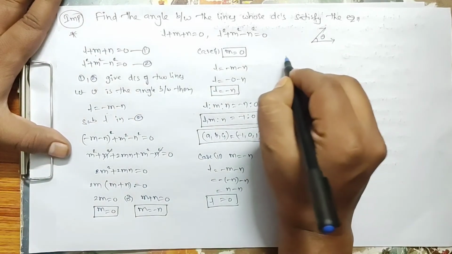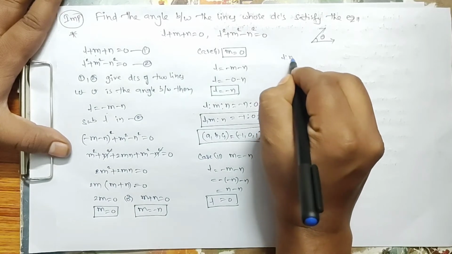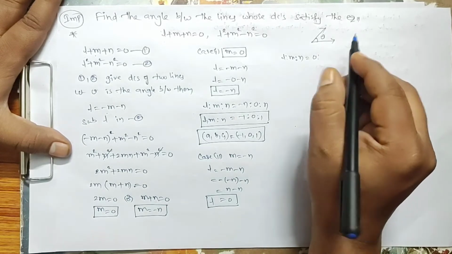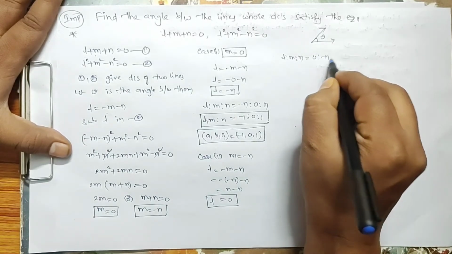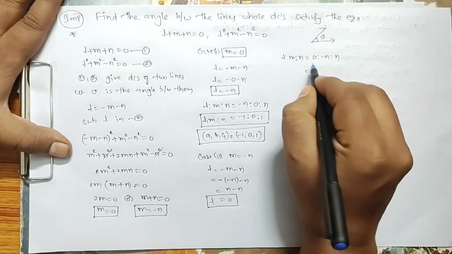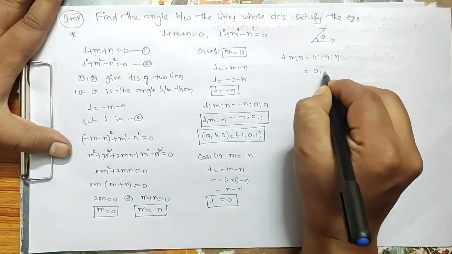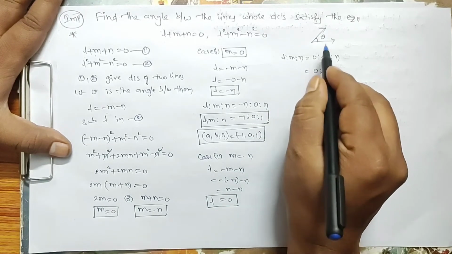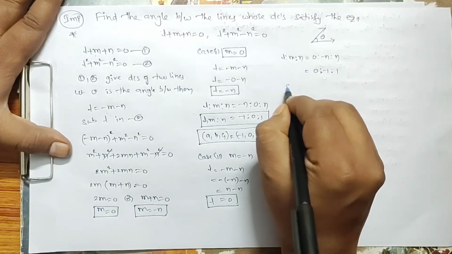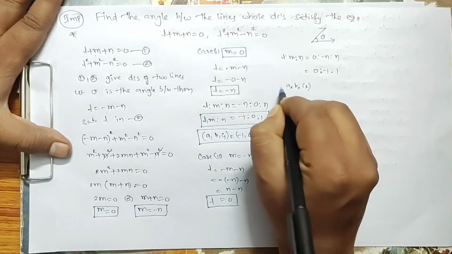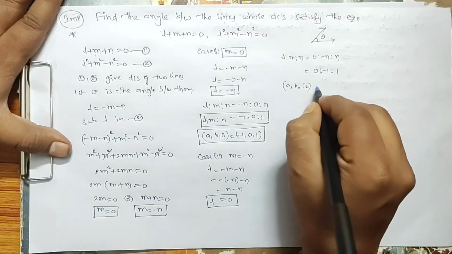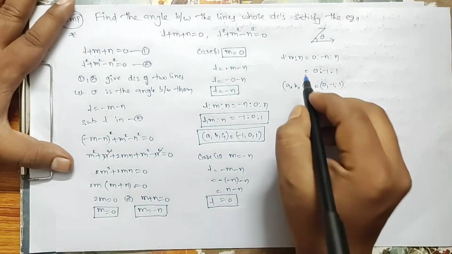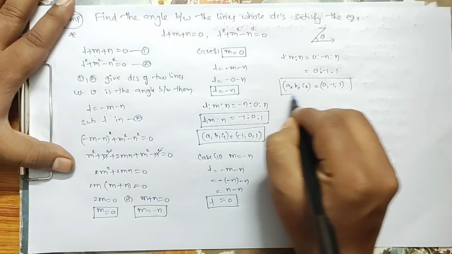If you express them like this, L is to M is to N is equal to 0, minus N, and N only. If you divide by N, it is 0 is to minus 1 is to 1, and they can be taken as the DRs of the second line. Therefore A2, B2, C2 are the DRs of the second line, which we can take as 0, minus 1, 1. So now we got the DRs of the first line.